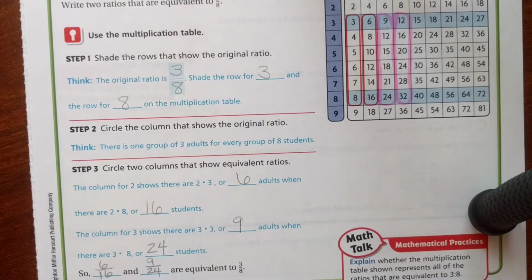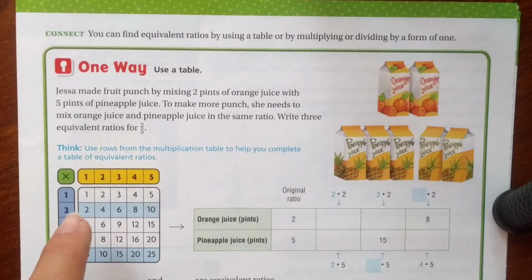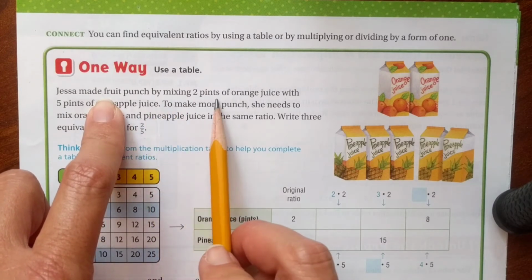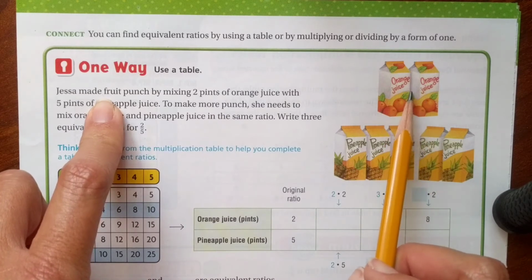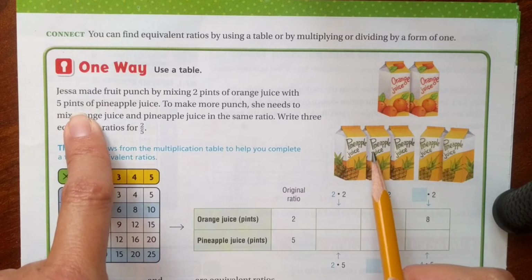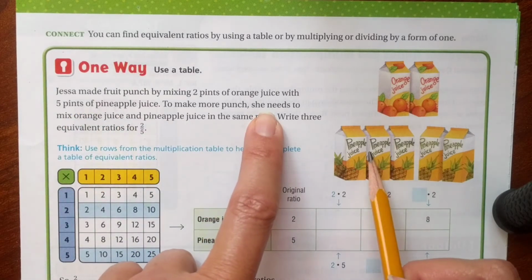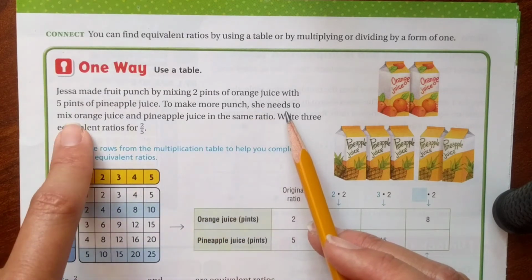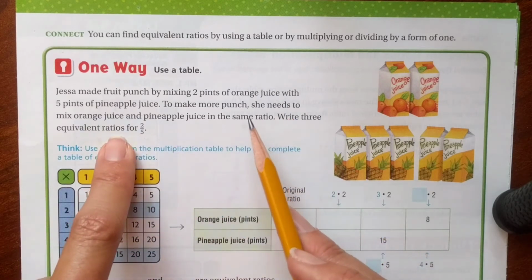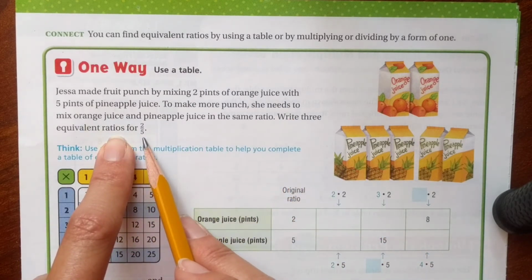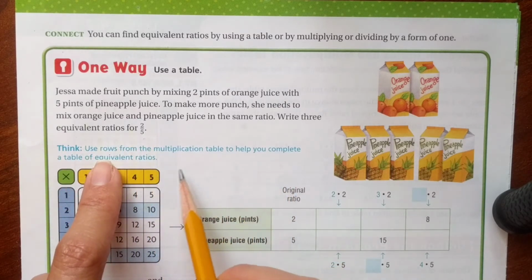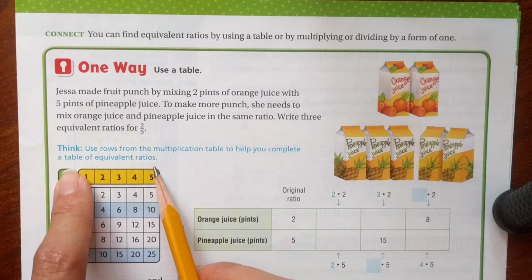All right, let's do it again. Here we go again. Jessa made fruit punch by mixing 2 pints of orange juice with 5 pints of pineapple juice. To make more punch, because she's inviting more people, she needs to mix orange juice and pineapple juice in the same ratio, right? 3 equivalent ratios for 2 to 5. Use the rows from the multiplication table to help you complete the table of equivalent ratios.